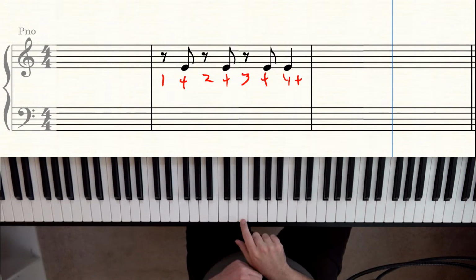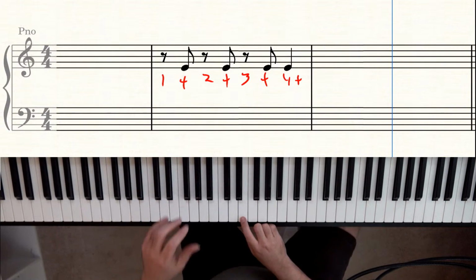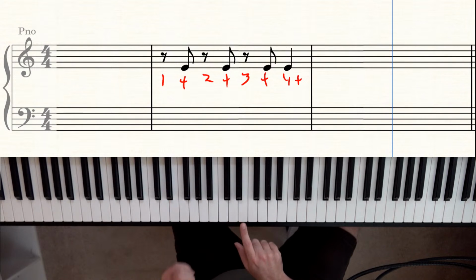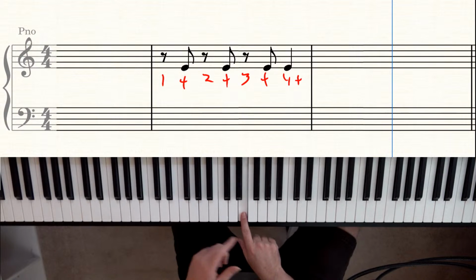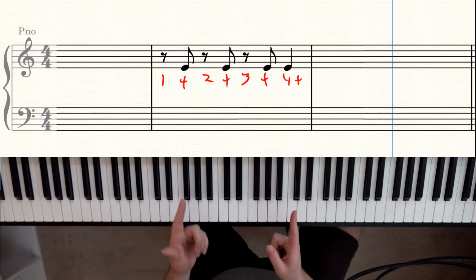So this one's actually pretty simple. 1 and 2 and 3 and 4. Well, sorry, simple. And I always mess up the simple stuff, guys, because I underestimate it. So anyway, 1 and 2 and 3 and 4 and 1 and 2 and 3 and 4 and ba ba ba ba. You know, it's syncopation.